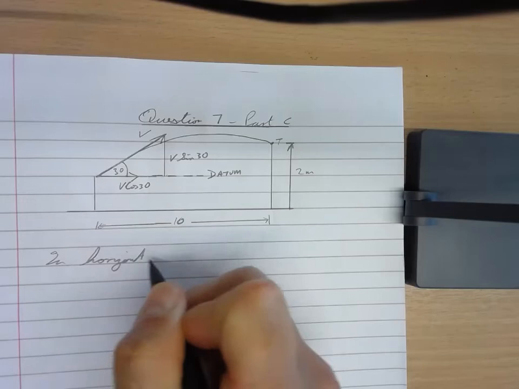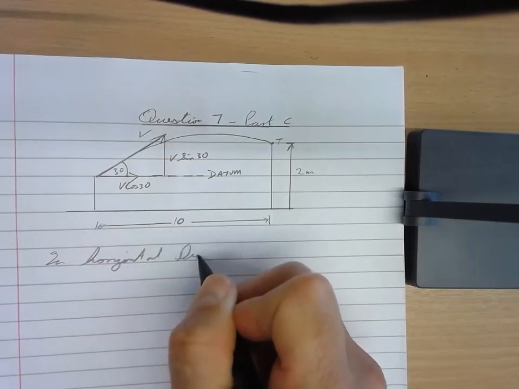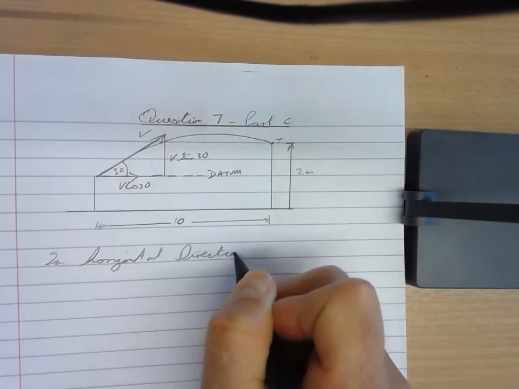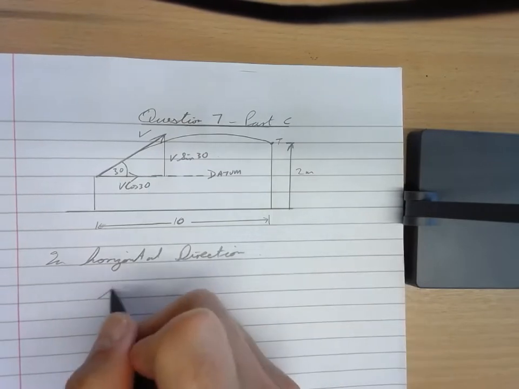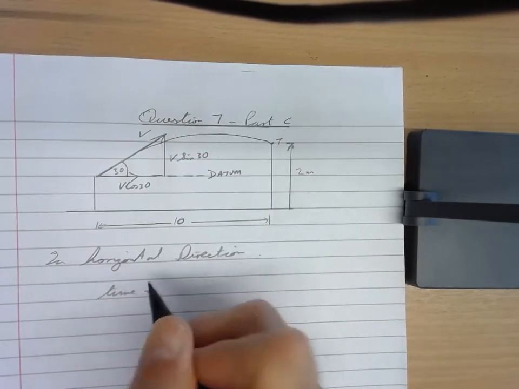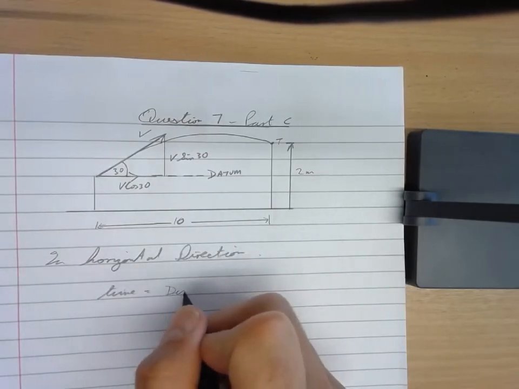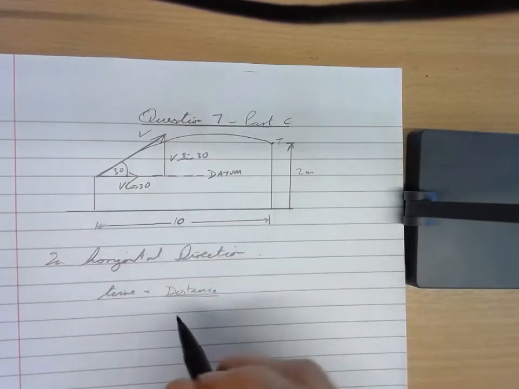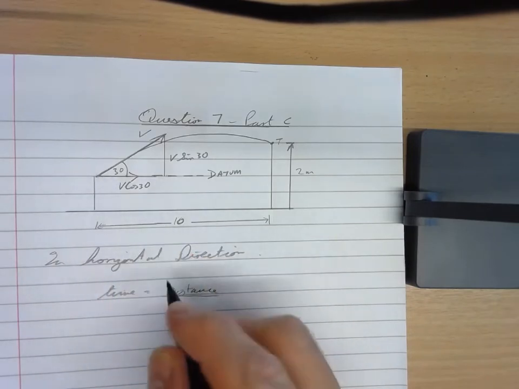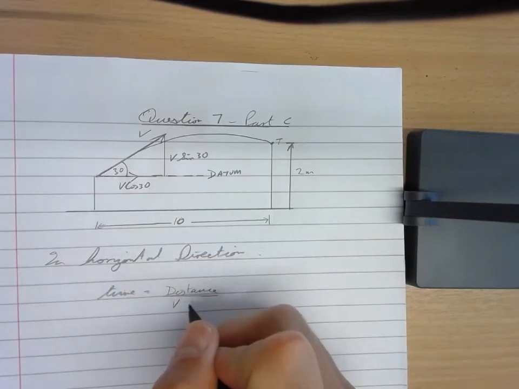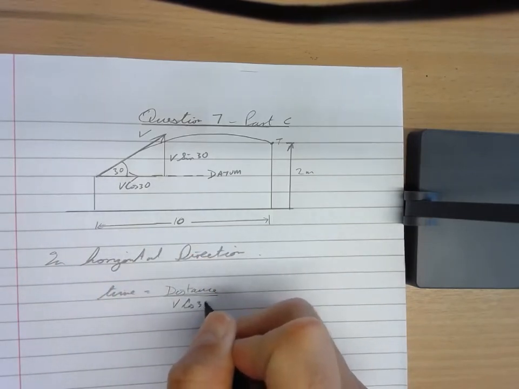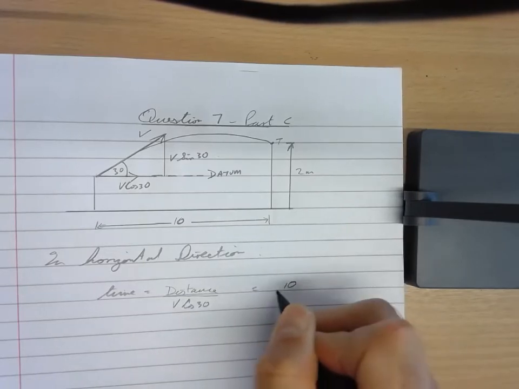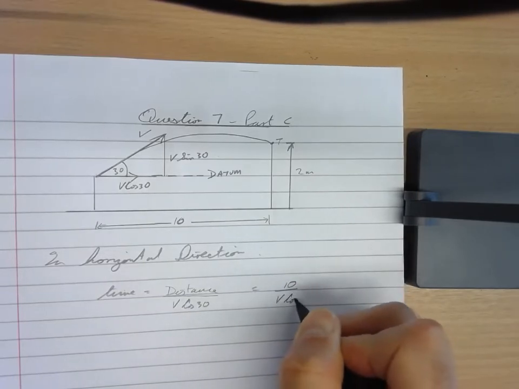In the horizontal direction we can get the time. So we can say that the time is equal to the distance, which is the 10, divided by the horizontal speed, which is v cos 30. And so we get 10 over v cos 30.